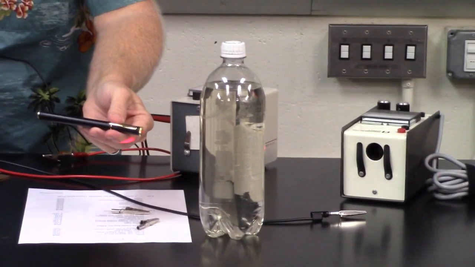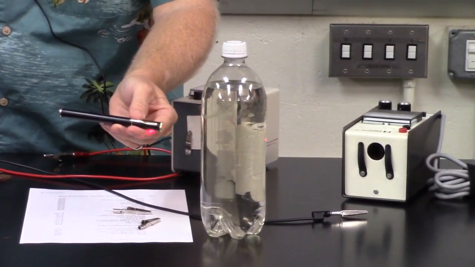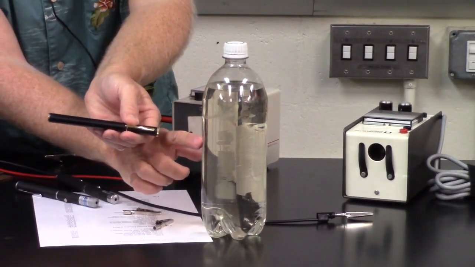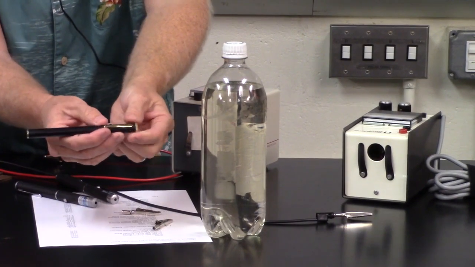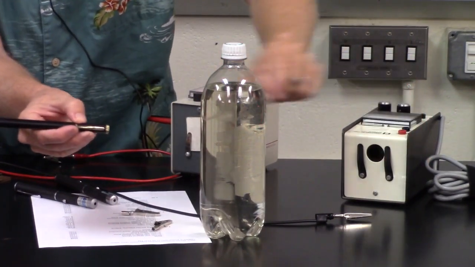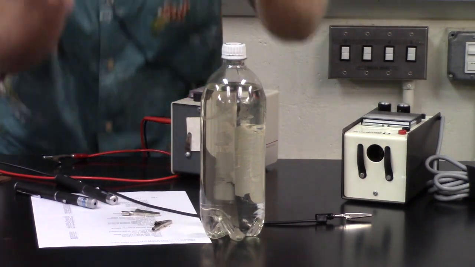The red one, if I shine it through, you probably don't see much of anything. It's probably pretty boring. I don't even know if you can see the red light off the surface, as it just goes into the tonic water and out the other side. It doesn't do anything to the tonic water.